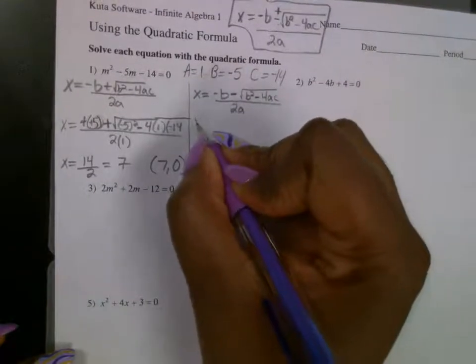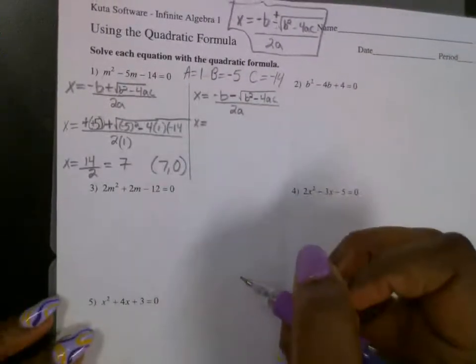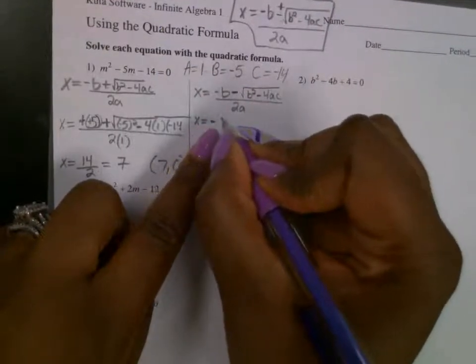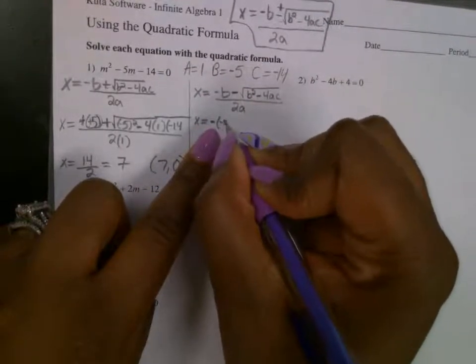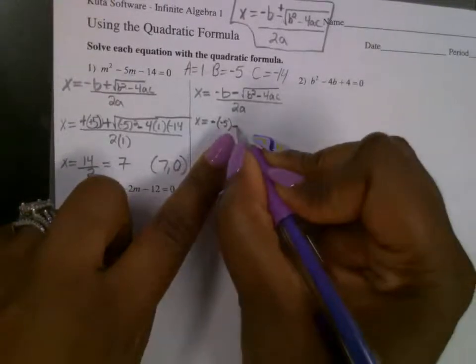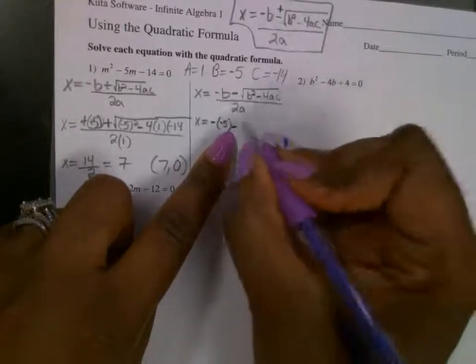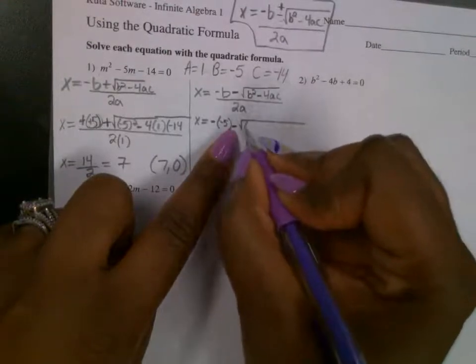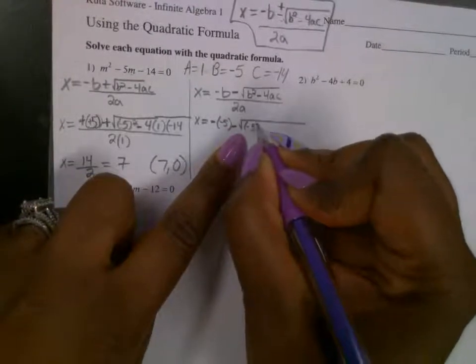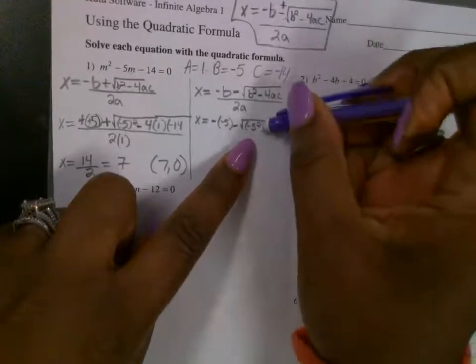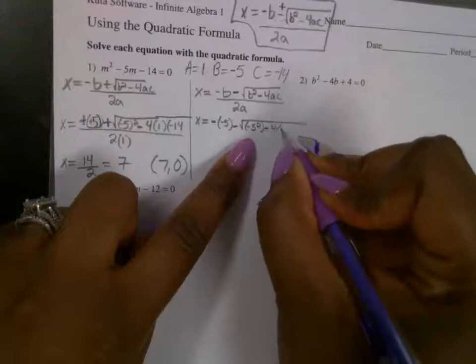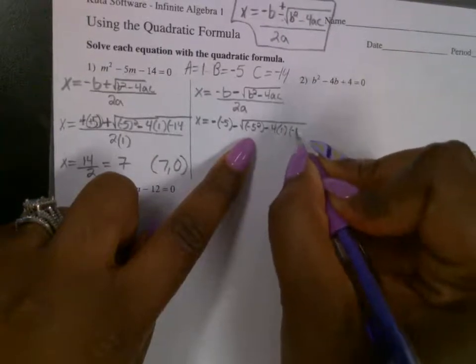So this gives me x is equal to, I have, again, negative, parentheses, negative 5, right? Minus, this time, under the square root, I have a negative 5 squared minus 4 times 1 times a negative 14.